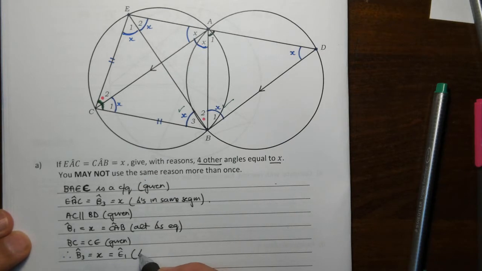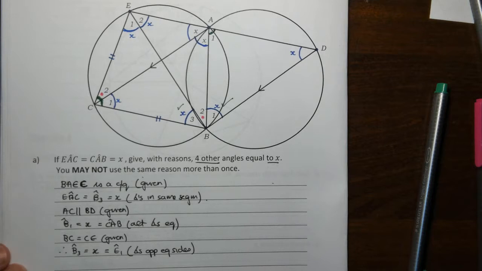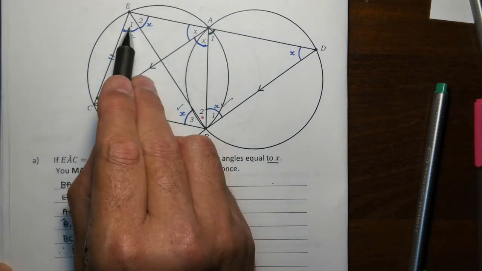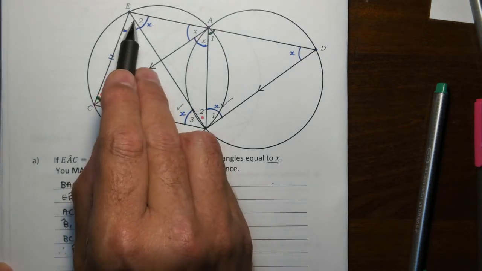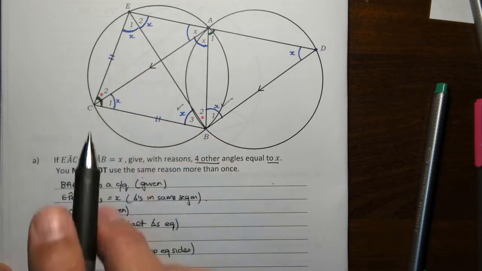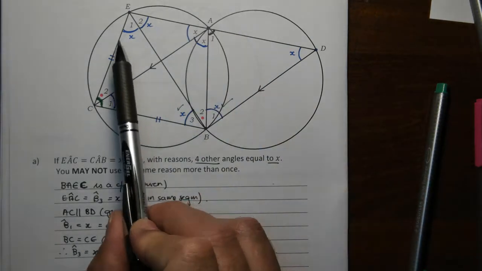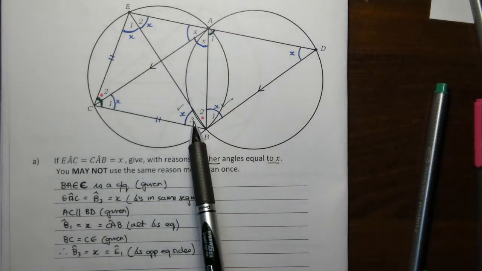Why? Those are angles opposite equal sides, and we know that those angles are indeed equal to one another. Okay, so we've got that angle in our sights. Now folks, that's exactly what we wanted to have, is that relationship over here and that angle over there.